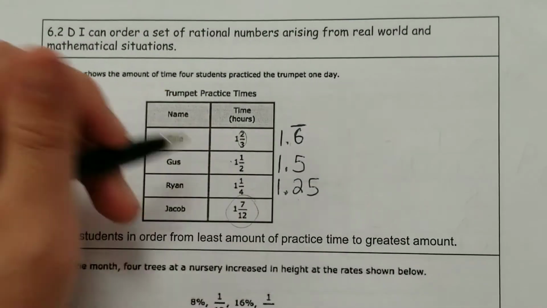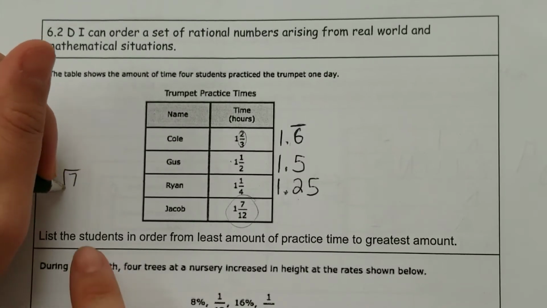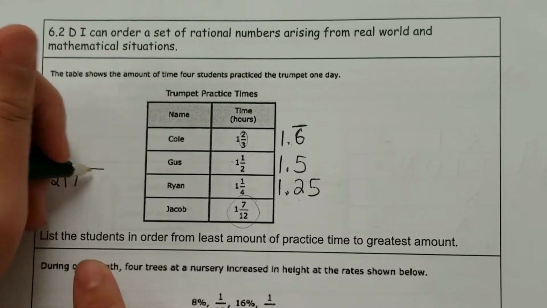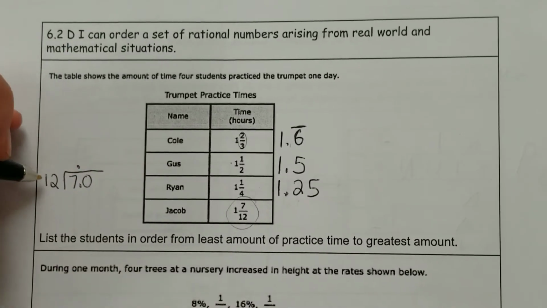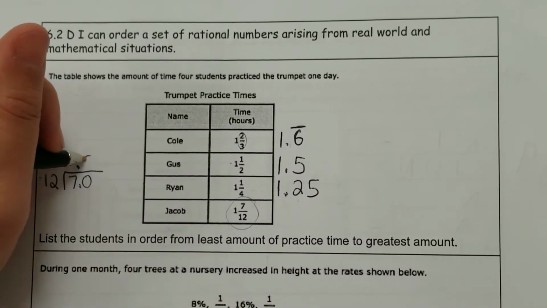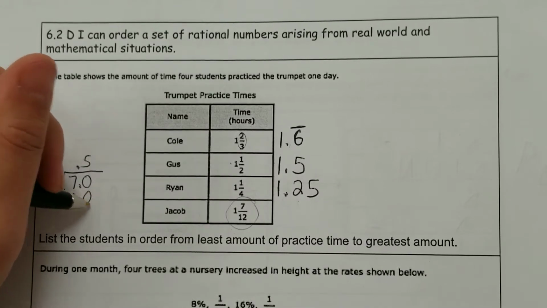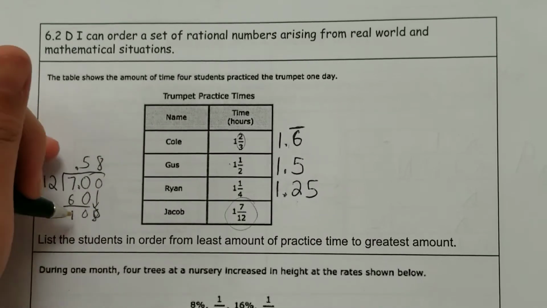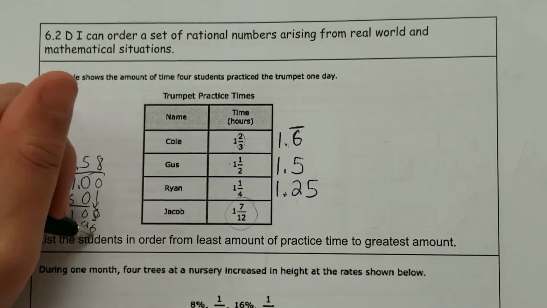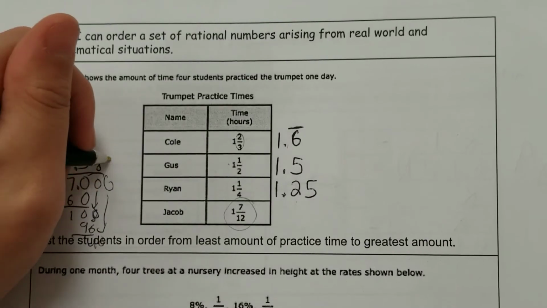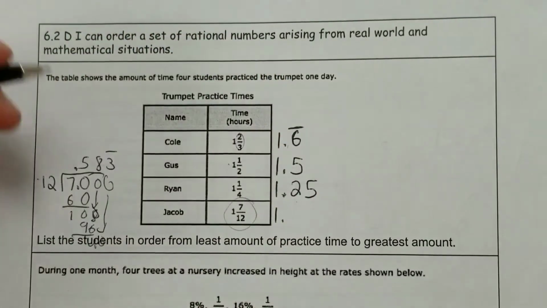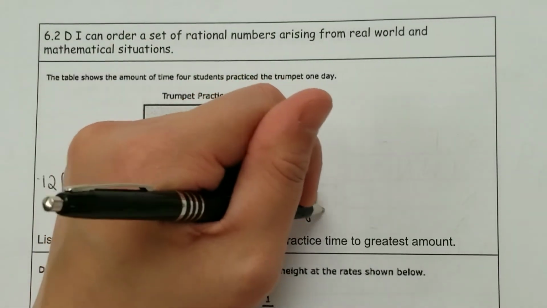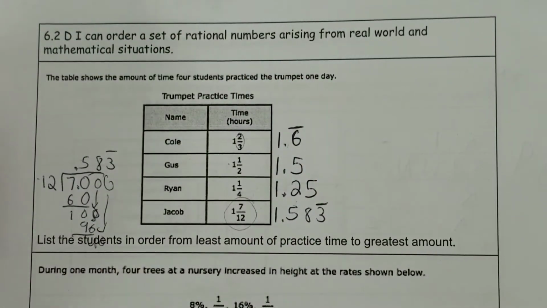And lastly, you should have this one, which is 7 top in, bottom out. So 7 divided by 12. And then we need to do the math to figure out what our answer would be. So as I'm dividing, hopefully we got this. But you should have gotten something close to 1.583 thousandths with the 3 repeating.